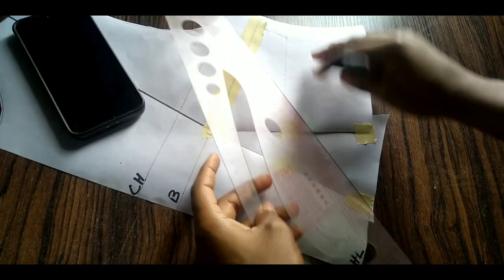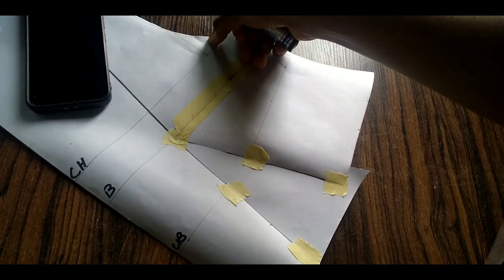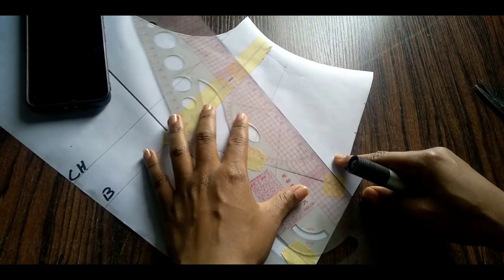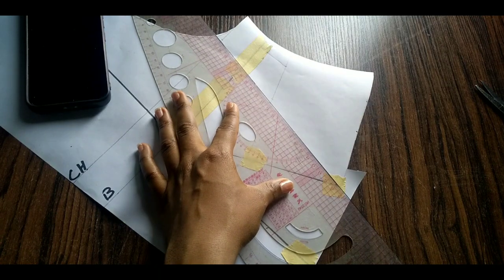After doing that, next I want to push this dart to our side. So look at this point where I'm going to push this dart. I'm going to push it towards my armhole.